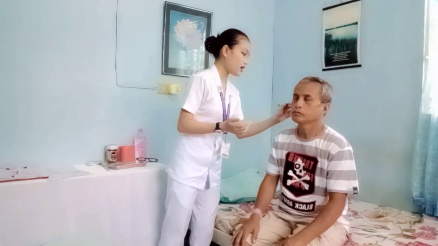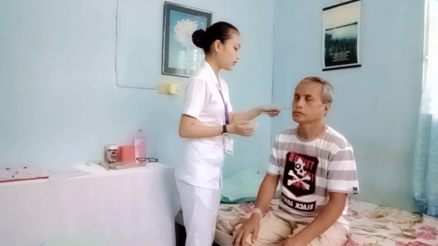Now, we are going to perform the Rinne's test to assess for air and bone conduction. So, place the vibrating tuning fork on the patient's mastoid process behind the ear. Okay, do you hear that sound? Tell me when it stops. Do you hear it now? Tell me when it stops, please. So normally a patient could hear the sound longer in air than in the bone.